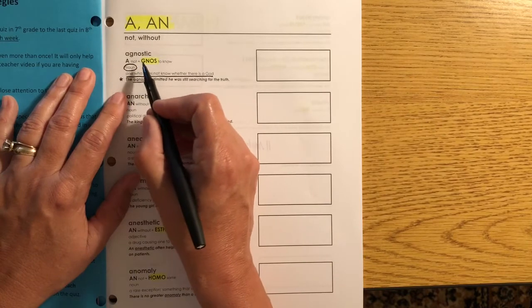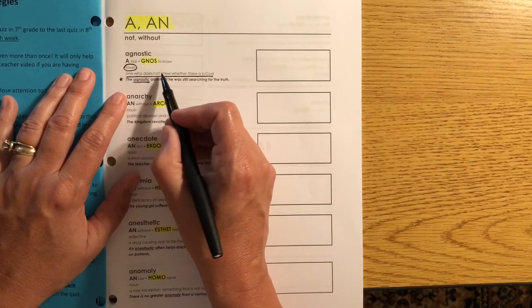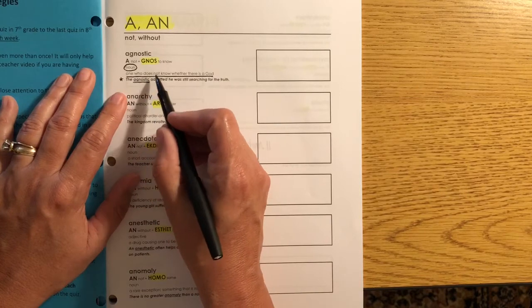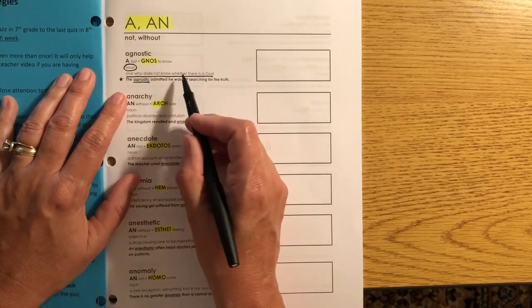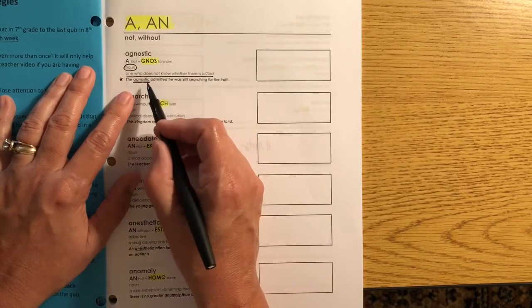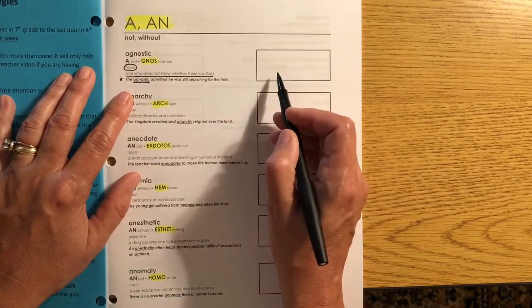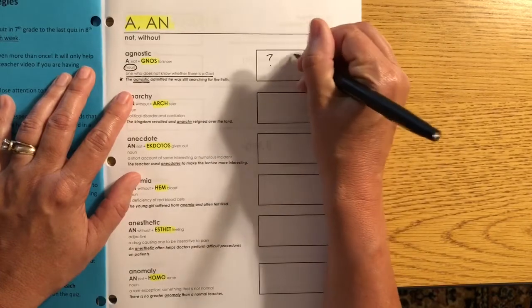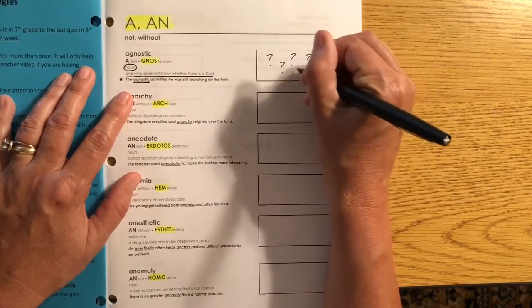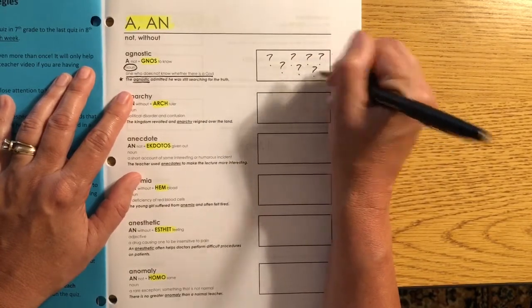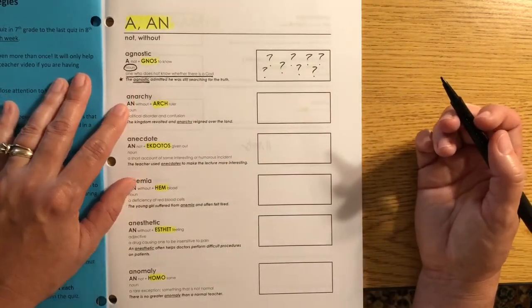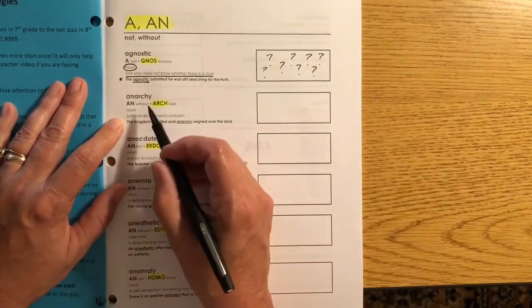You will not match the word to the definition on the test. You will have to put the word into a sentence. So it's a little bit higher level thinking, where you have to know the definition well enough to use the word. Now over here, we're going to draw just a simple picture. Today I'm going to draw a bunch of question marks to help me remember that an agnostic is a person who is still questioning and doesn't know yet if there's a God.